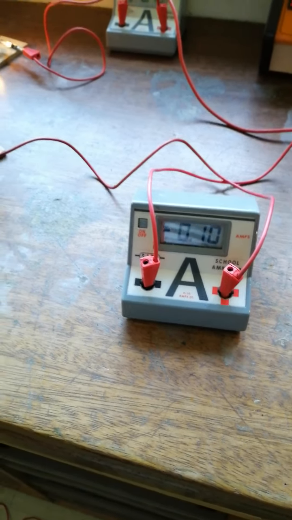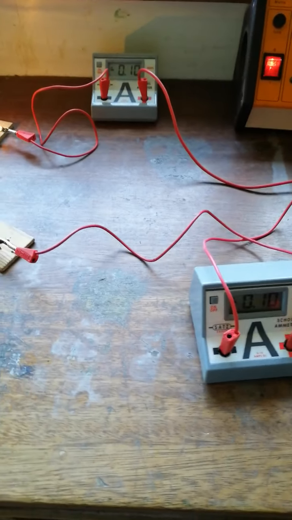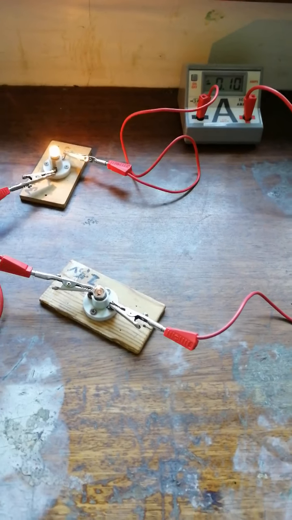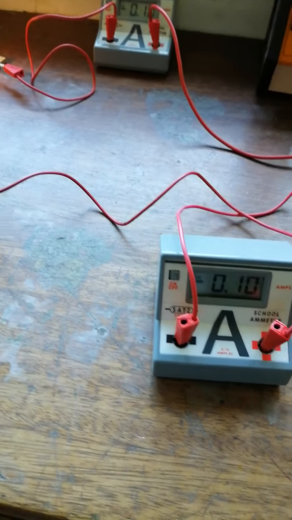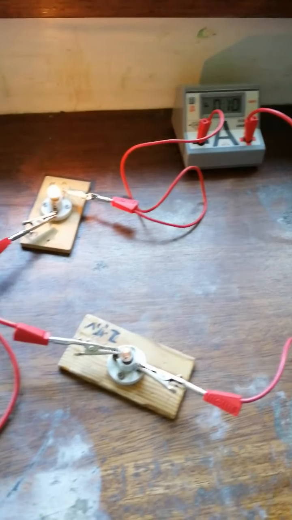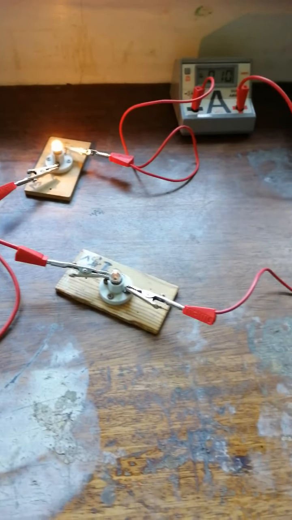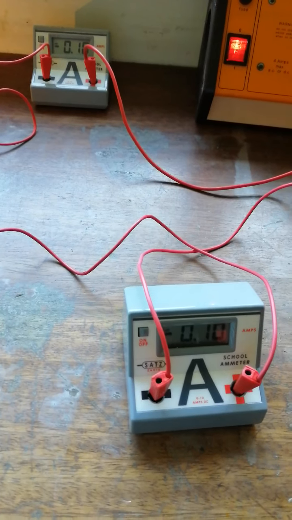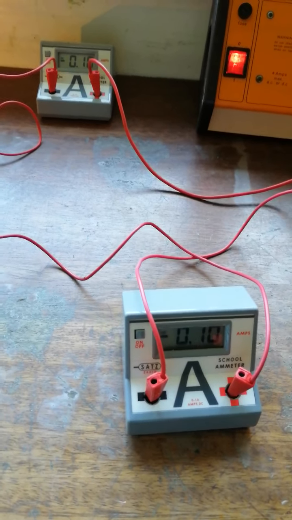So I've placed two ammeters here on this series circuit, and although the reading is changing ever so slightly, it is changing the same for both of these ammeters. They're in two different positions on the series circuit, but they are measuring the same amount of amps.